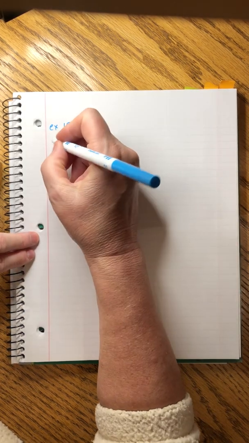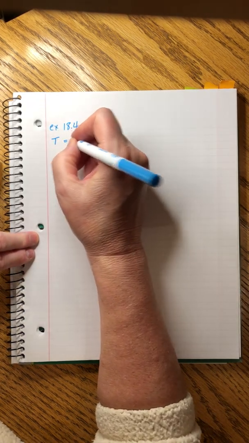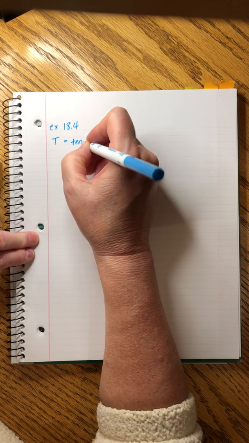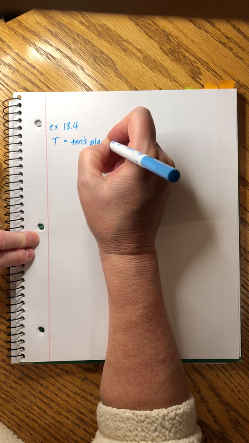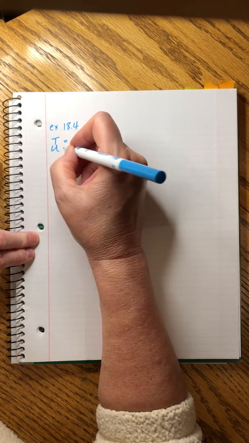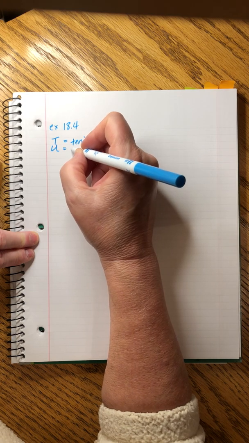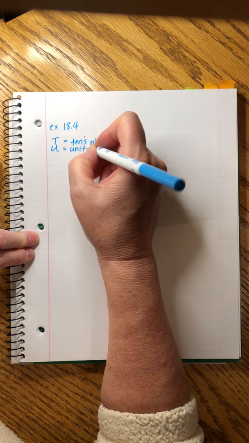Okay, 18.4, we did these near the end of last year. The sum of the digits of a 2-digit counting number is 5. When the digits are reversed, the number is 9 greater than the original number. What is the original number? Okay, it's a 2-digit counting number. We remember that the trick to setting these up, t equals the digit in the tens place, and u equals the digit in the units or ones place.